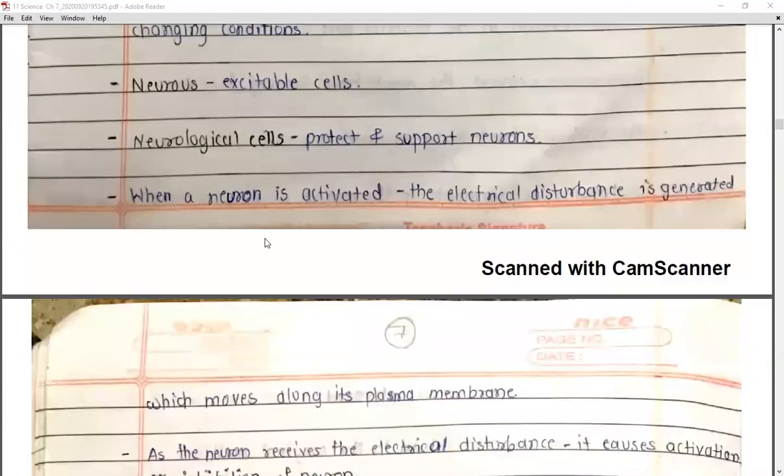Now the neurological cells, what is their function? The function of these neurological cells is to protect and support the neurons, right? So the cells which come under the nervous system, all these cells, what they do is they protect, right? How do they protect? If an injury is done, then the nerve cells or the neurons are the only ones which send the messages to the brain, right? If the neurons are not working properly, then sending the message to the brain is not possible. So it also protects as well as supports neurons, right? So these neurological cells protect as well as support the neurons.